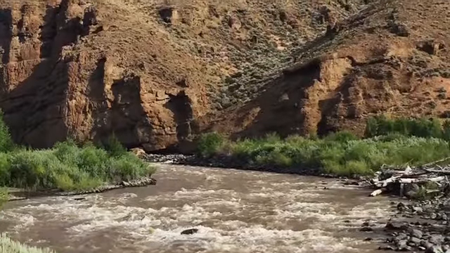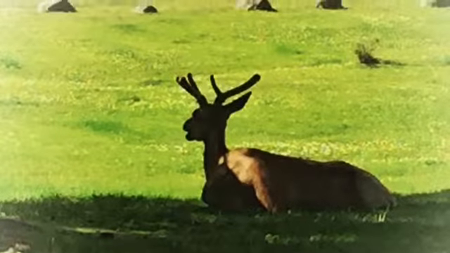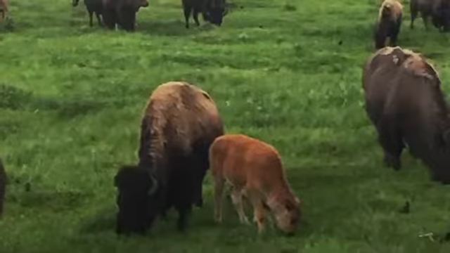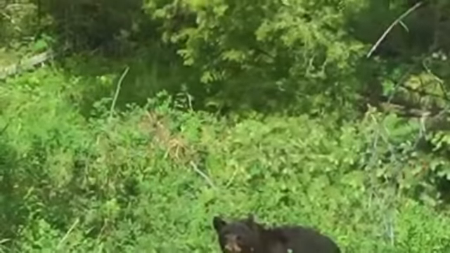By the end of the 20th century, the public perception and people's thinking had changed. There was a movement to reintroduce wolves into the park. Gray wolves were trapped in Canada, transported down to Yellowstone, and released in the Lamar Valley in 1995.